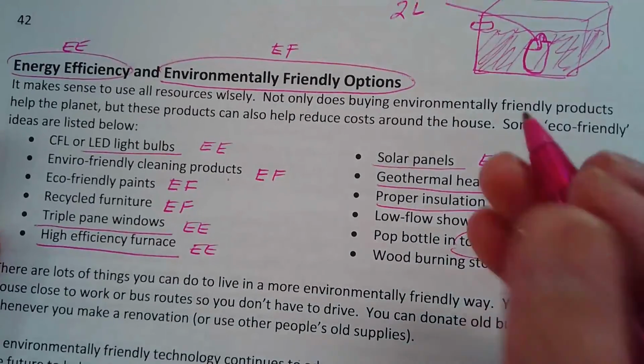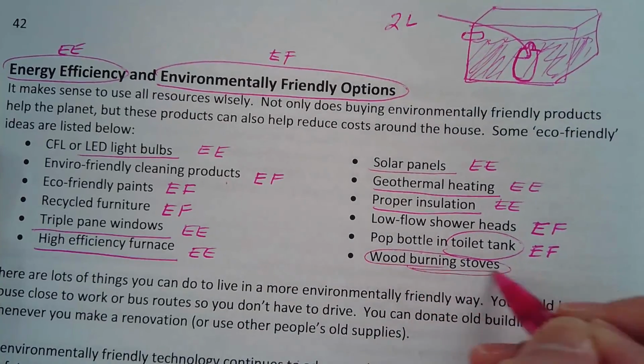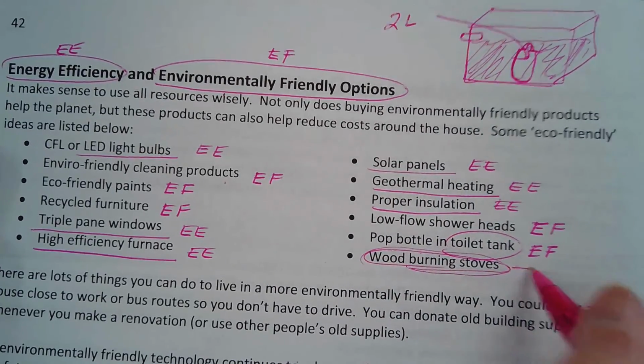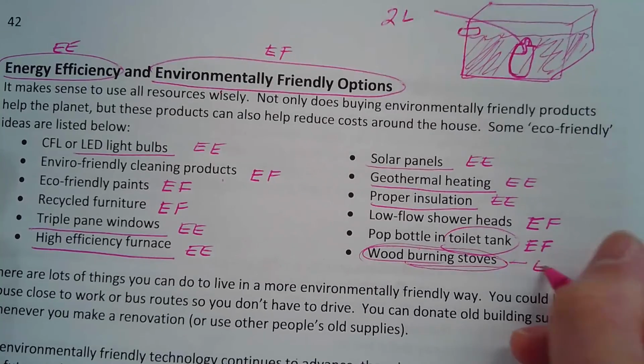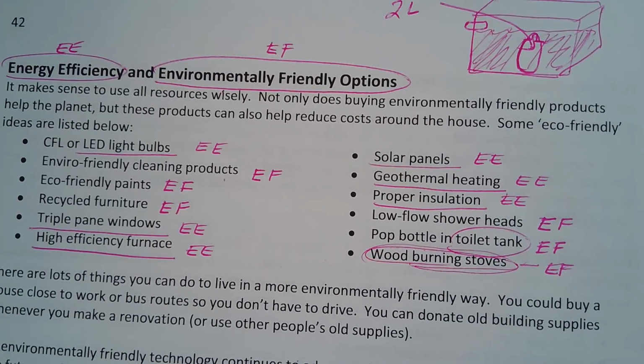Wood burning stoves. Some houses come with them already, right? So that would be the energy efficiency option, so you're not running your furnace.